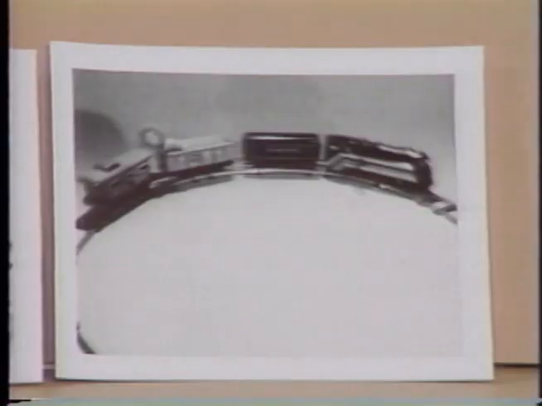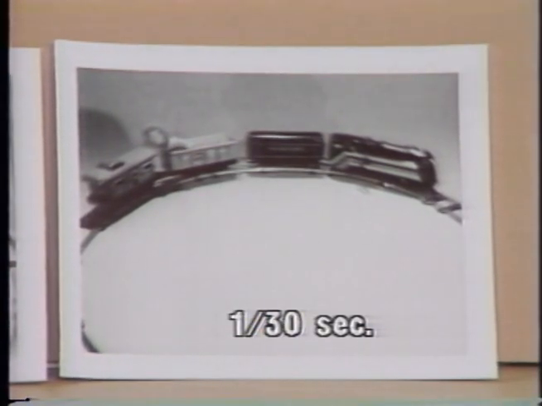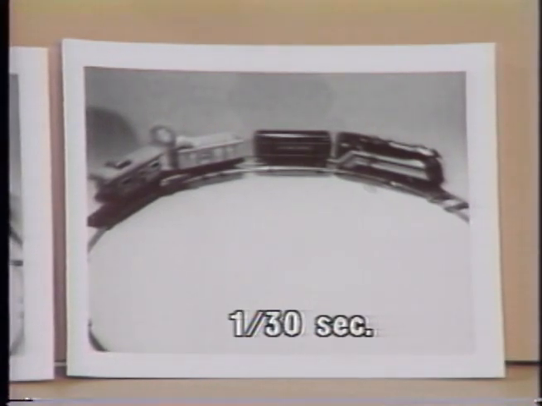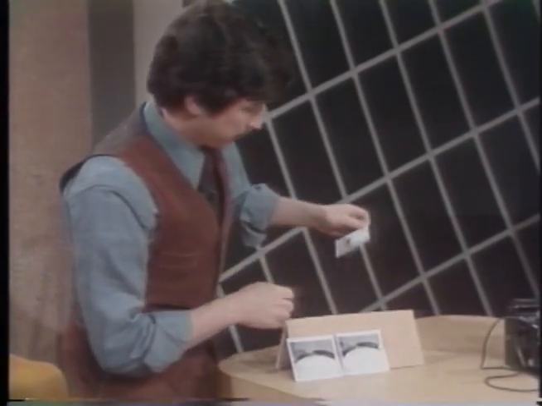Second print was made at 1/30th of a second. Well, look. There's a little bit more detail in there. We can see a little bit more of the train. It's still not extremely sharp, but it's kind of nice. There's a record of the movement. Well, let's see the last shot for comparison.